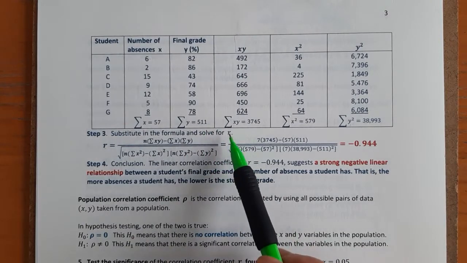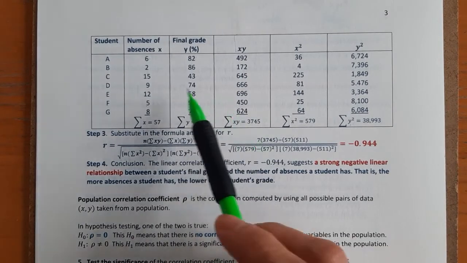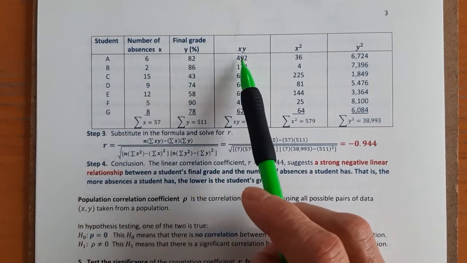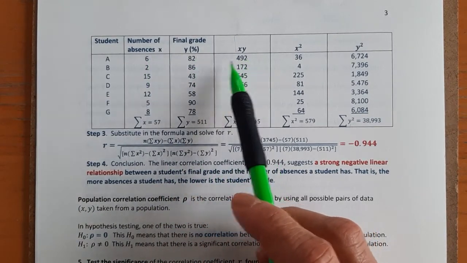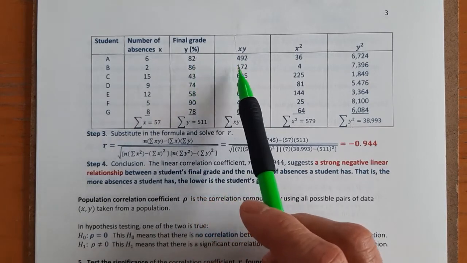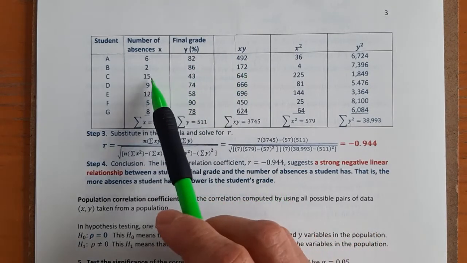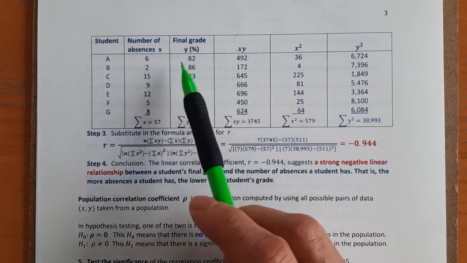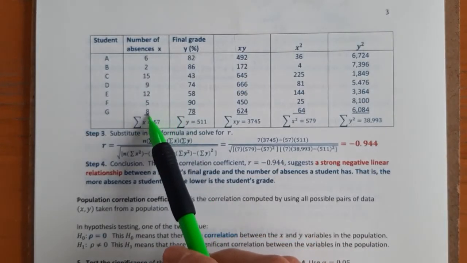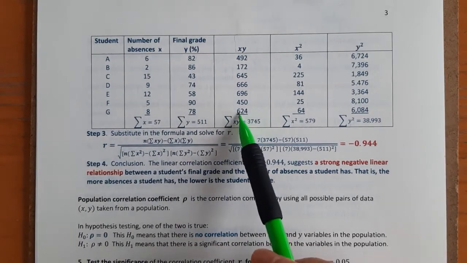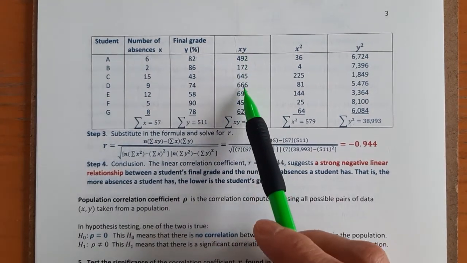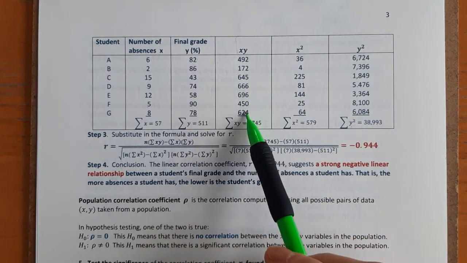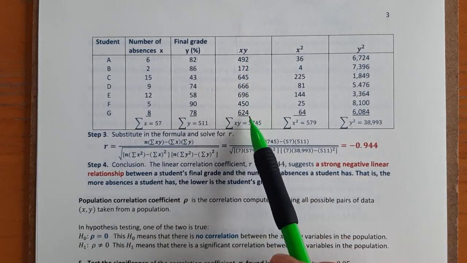Now we need summation of xy. So x times y. 6 times 82 is 492. 2 times 86 is 172. 15 times 43 is 645. Keep going until 8 times 78 is 624, and put these in the xy column. Then add those 7 numbers together.